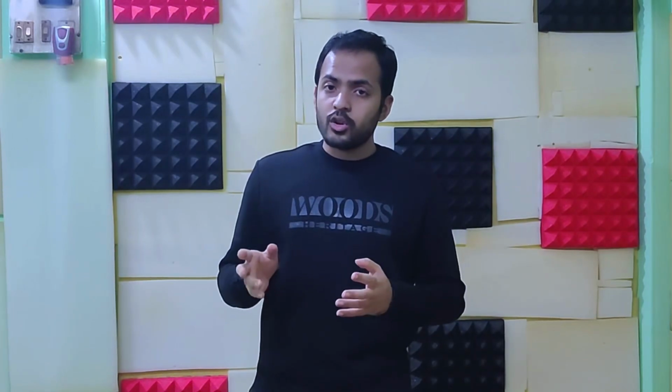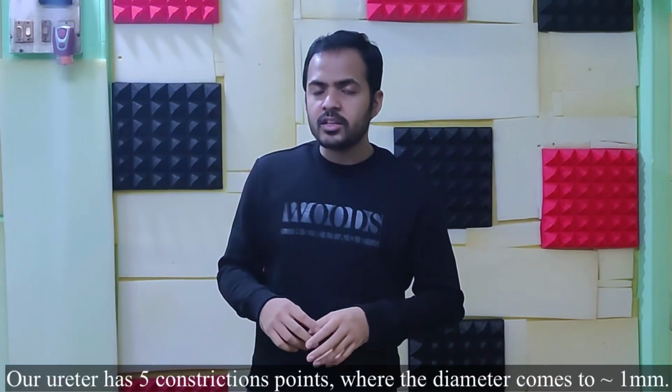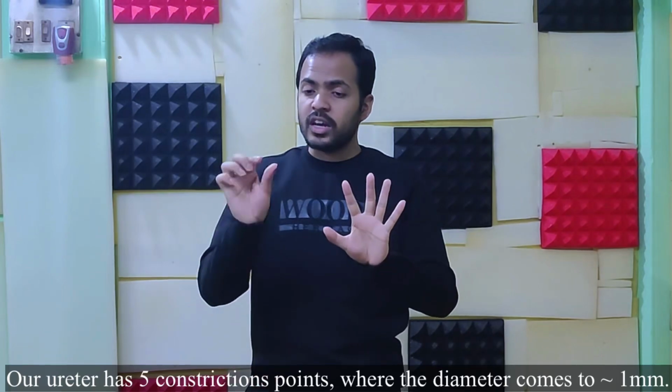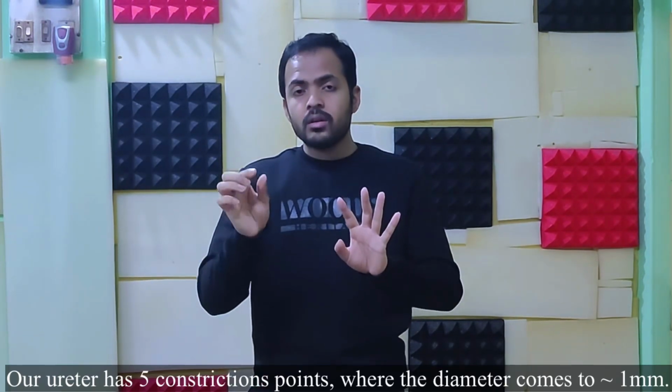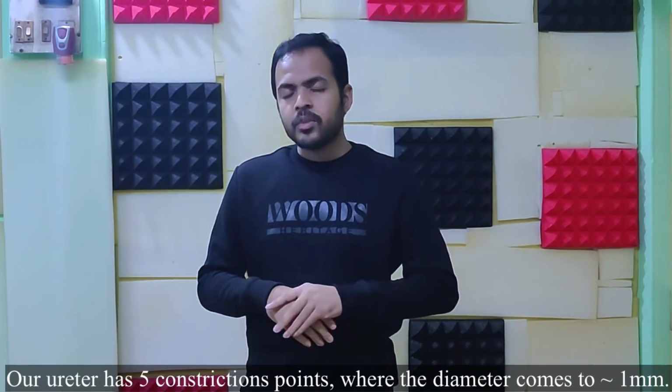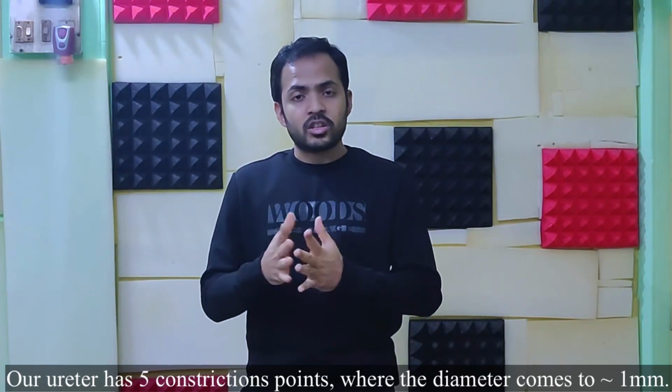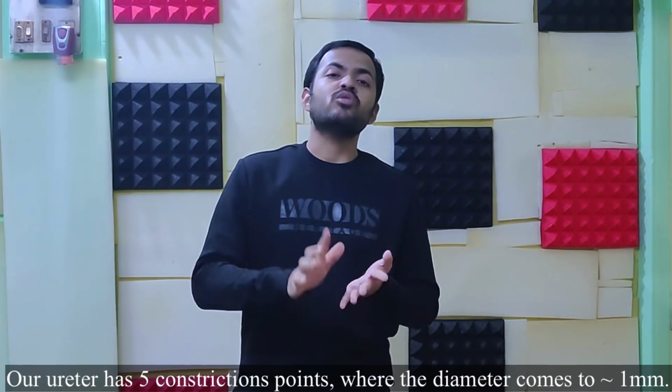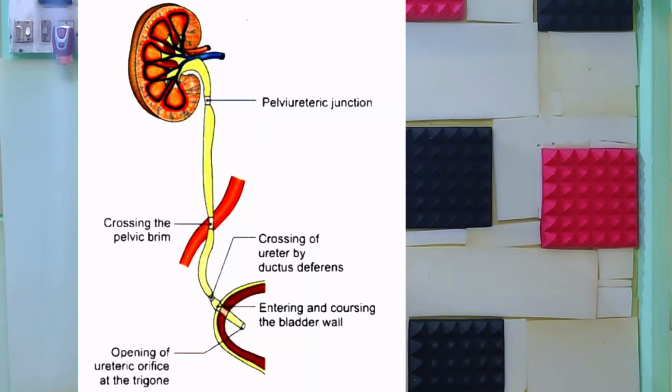Now as I said, our ureter has a few constriction points. Basically it has 5 constriction points, or narrow areas, where the diameter of the ureter comes to around 1 millimeter. As you can see in this photo, our first constriction is the pelvic-ureteric junction, PUJ, where the renal pelvis continues as ureter, at the lower point of the kidney. The next constriction is where it crosses our pelvic brim.